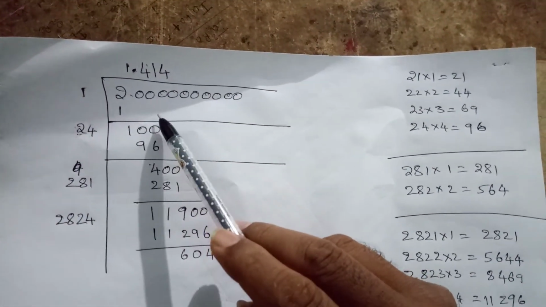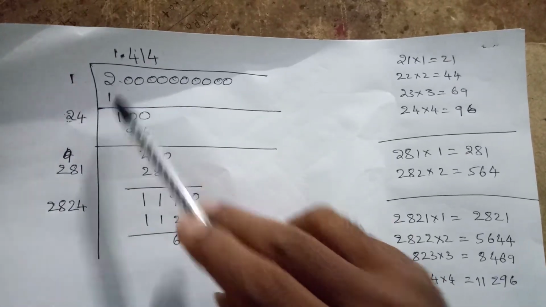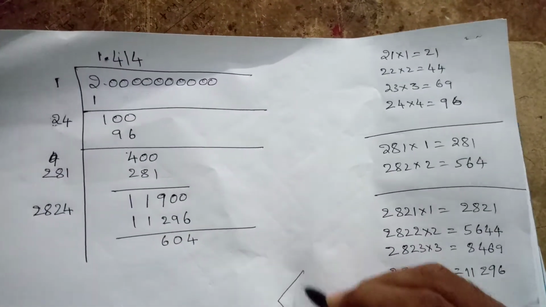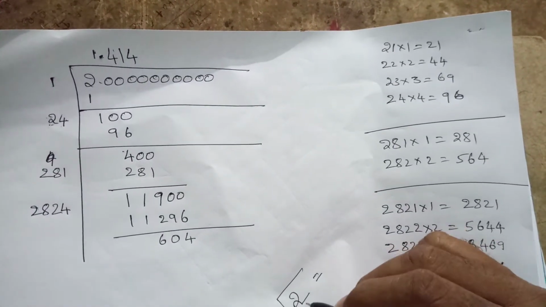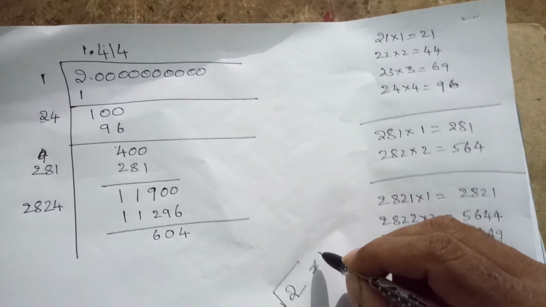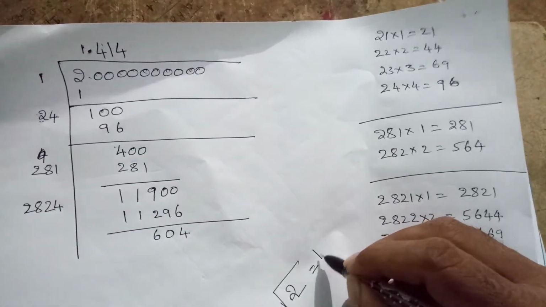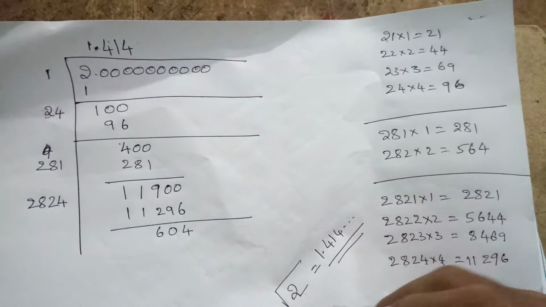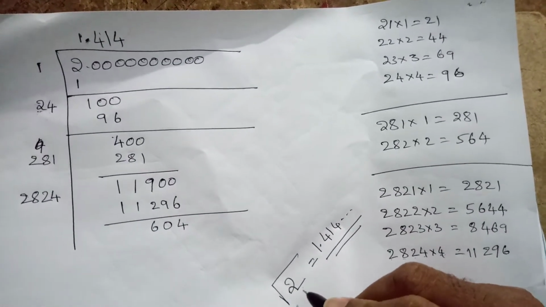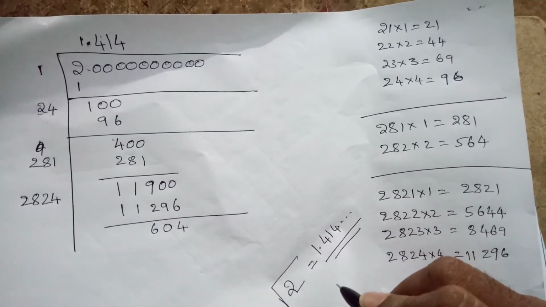Now this is the finding of root 2, the value of root 2. The decimal value of root 2 is 1.414 and so on, and it is an irrational number. How to find the value?